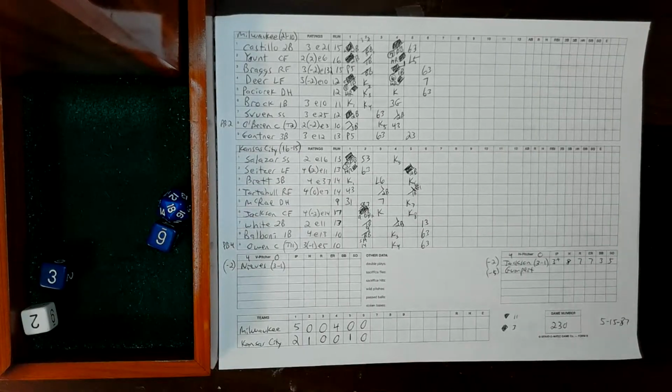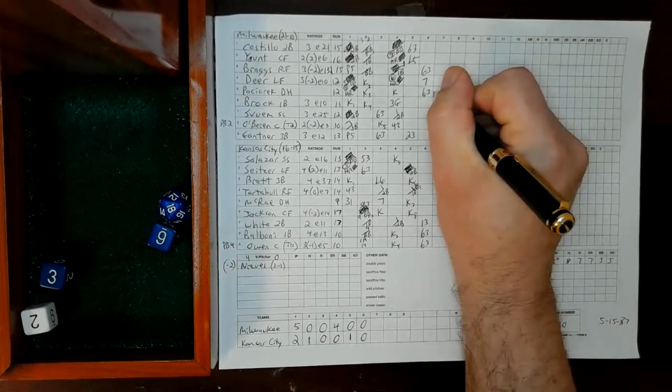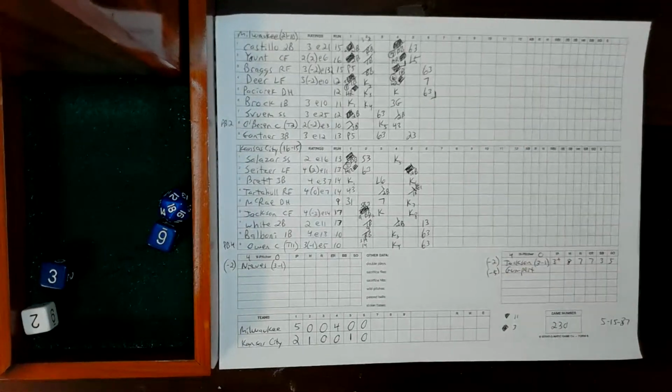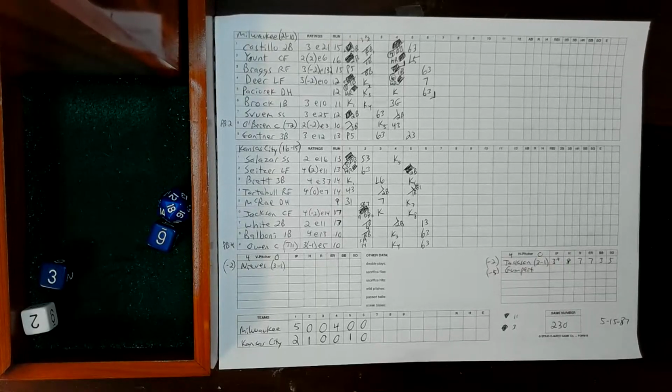Now let's see what we want to do with Gumpert. We might go ahead and pull Gumpert. I think he's done enough. Like I said, in the real world he only pitched 19 innings. He's got 9 innings already, so I'm not sure if we want to continue.